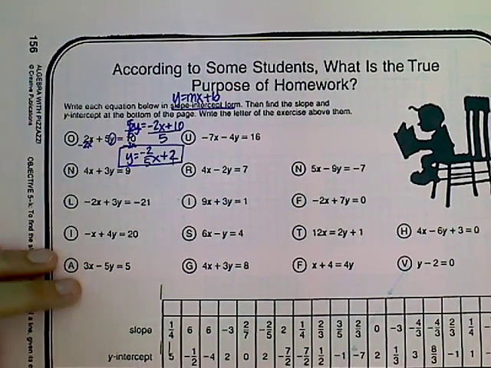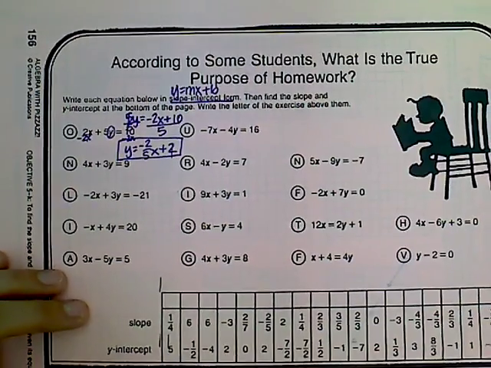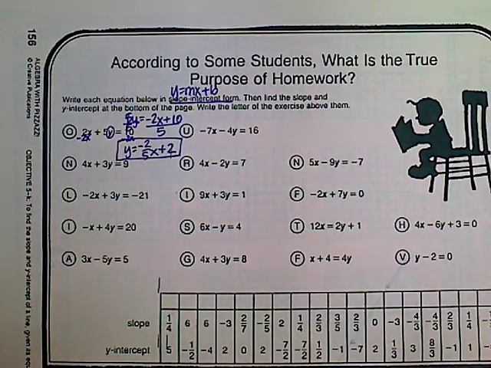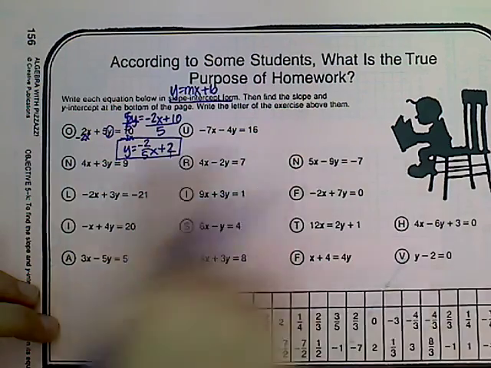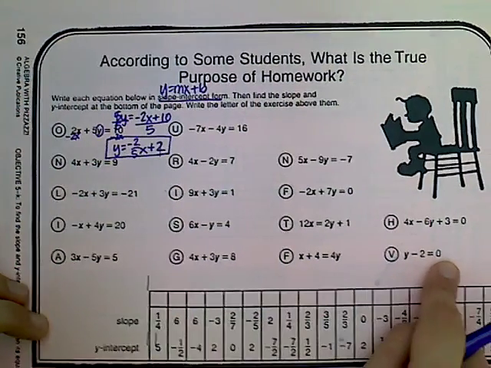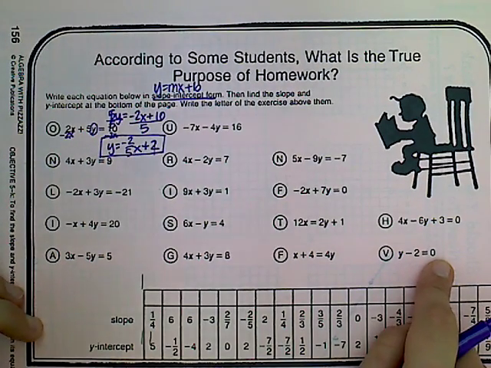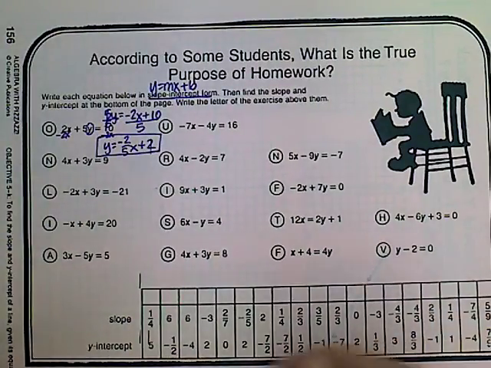Okay, notice, barely enough room for work. So use another piece of paper. If you come with your homework tomorrow and it's just all the letters filled in, no work, that's not going to count for credit. You need to show your work. And since you have 2 worksheets for homework, we're going to have this worth 6 points instead of 3.